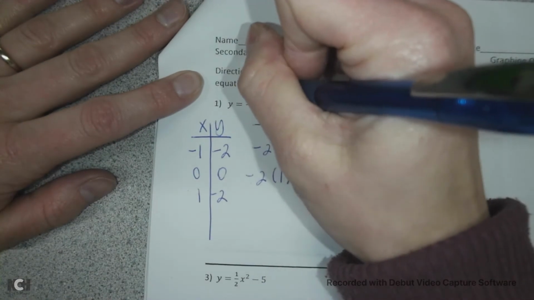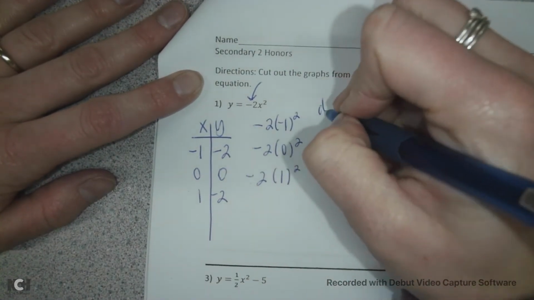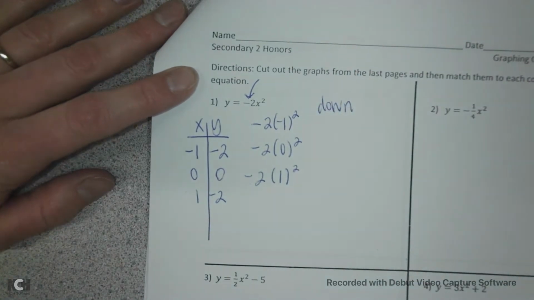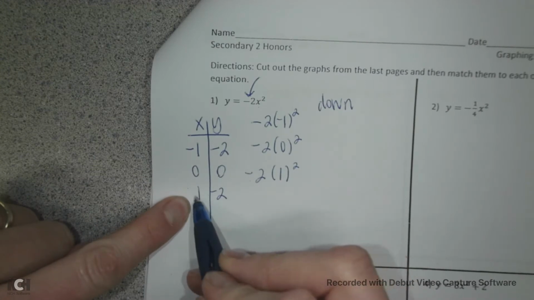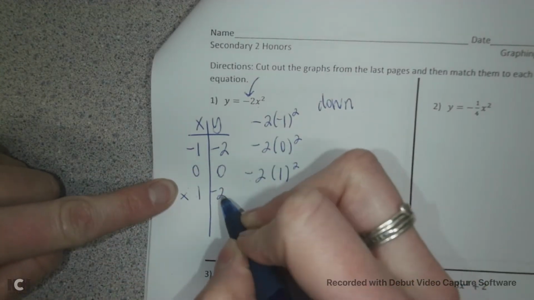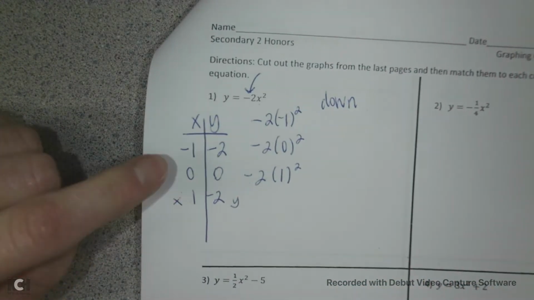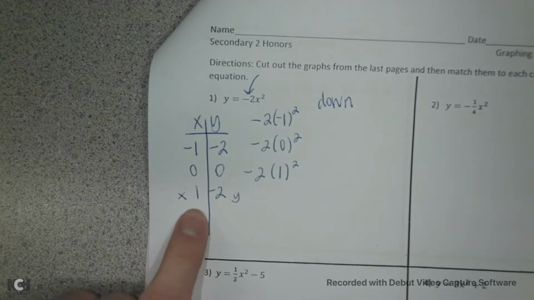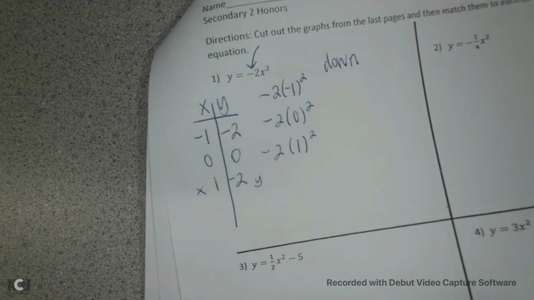Then we're going to look at our a value, the number in front of your x squared. If it's negative, remember, then our graph is going to open down. So I should have a dot at (0, 0), and then let's just go with this one, (1, -2). Our x value is 1, so we go right 1, and then we go down 2, because that's our y value. Okay, so (0, 0), opens down, and then (1, -2). So that's what we're looking for on our graphs.